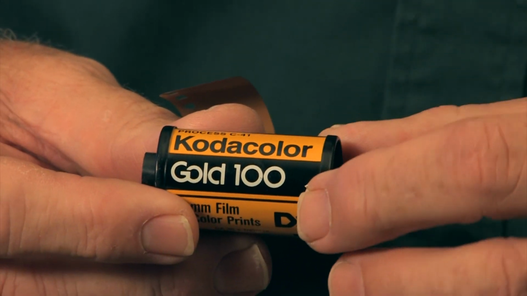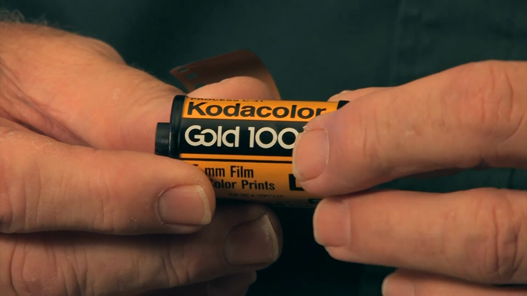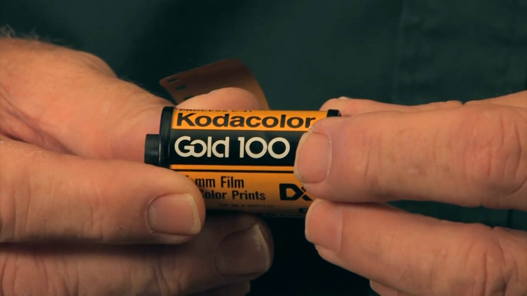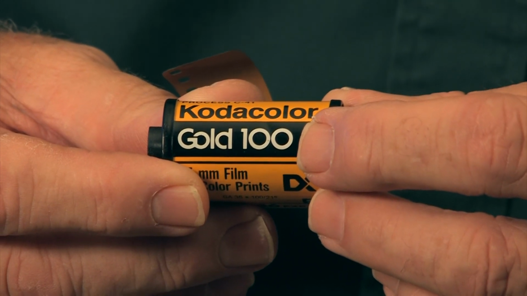Now this is a roll of film. Some of you may remember this. We used to actually use this to take photographs. This is a roll of Kodacolor Gold 100 film. Now the 100 refers to the actual ISO, or the speed or the sensitivity of the film. 100 is actually a fairly low sensitivity.